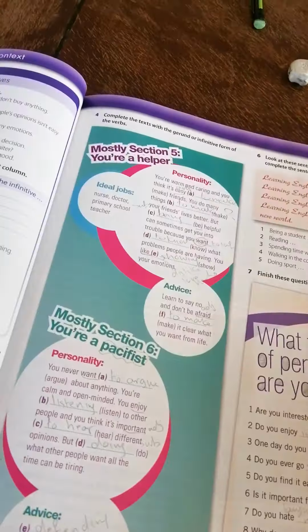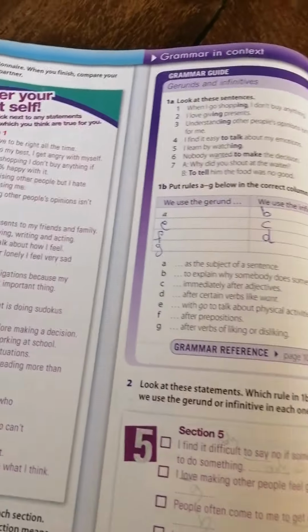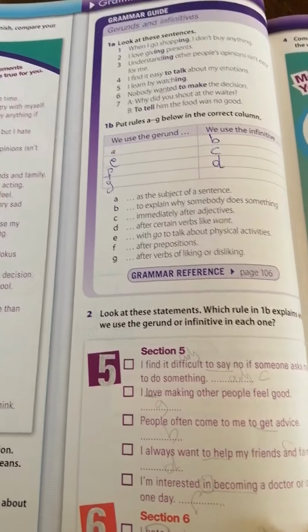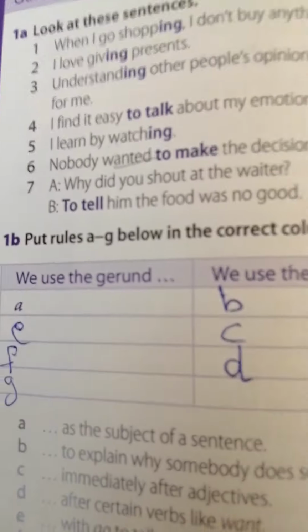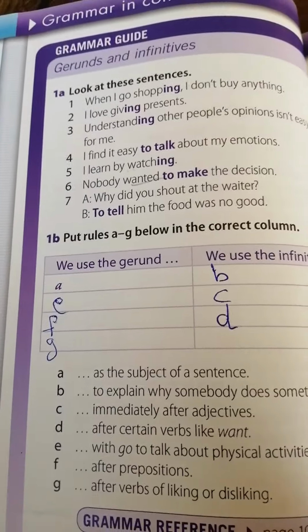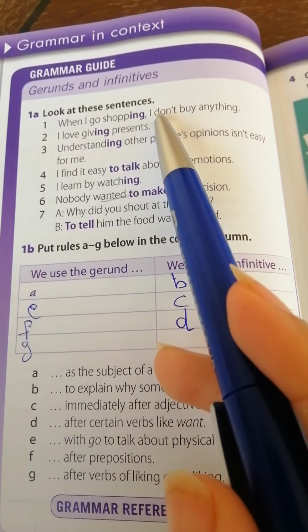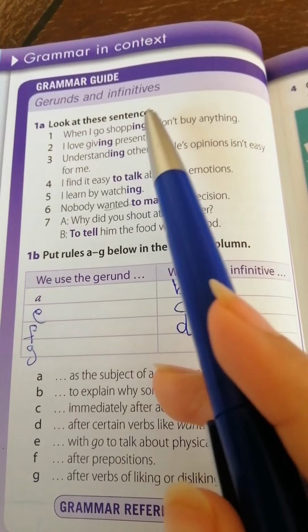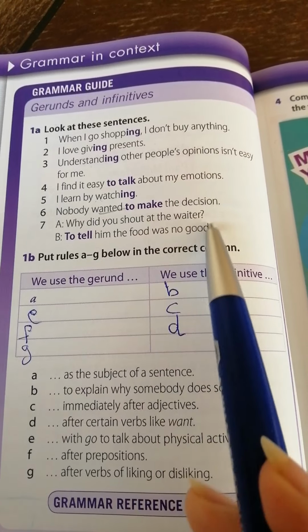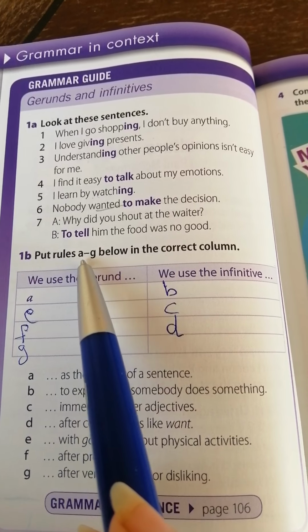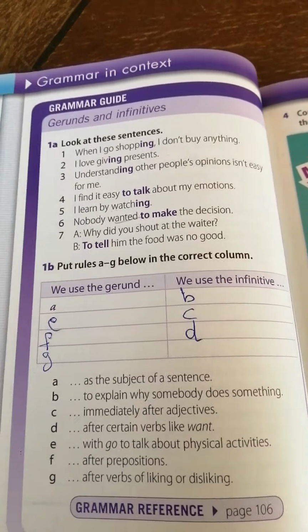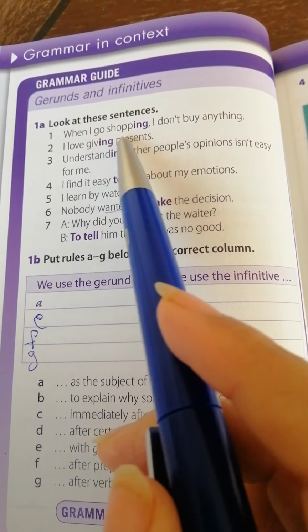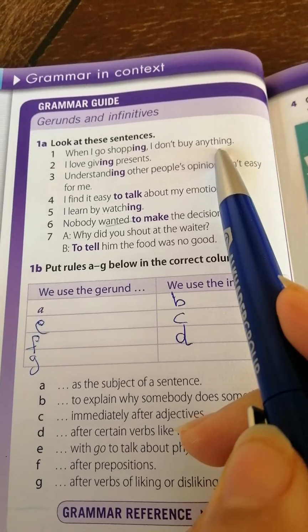Now I want you to go to your student book, gerund and infinitive, page 102. Let's read the sentences together in exercise 1. Look at these sentences. After you look at the sentences, they say put rules from A to J below in the correct column. Number 1, when I go shopping, I don't buy anything.